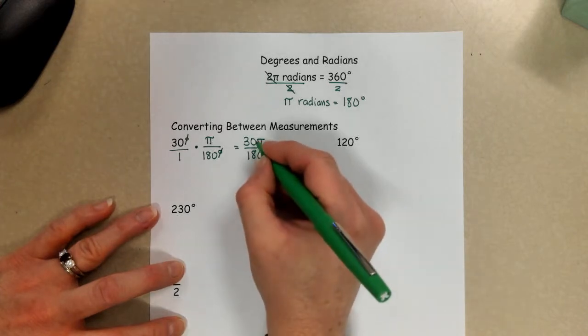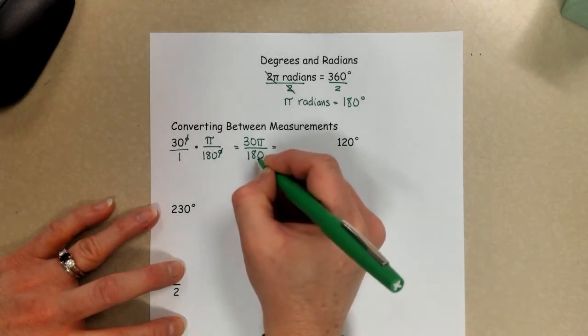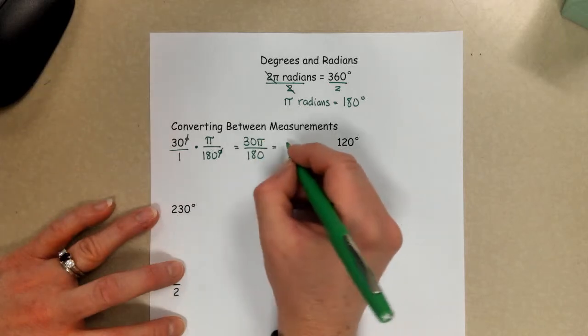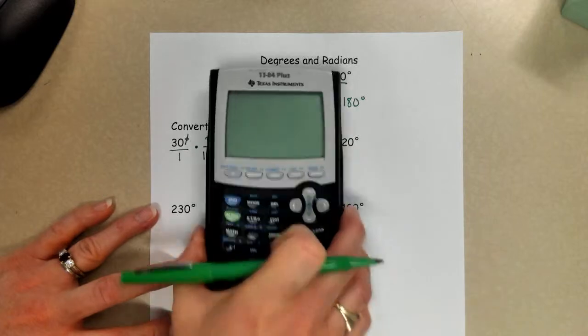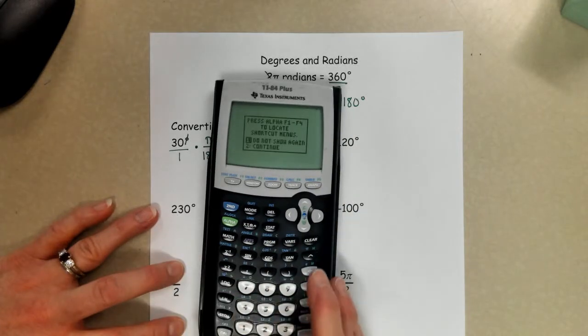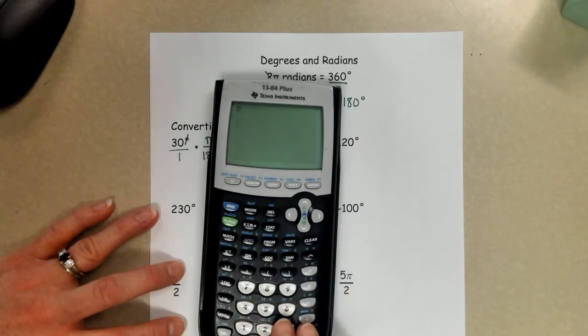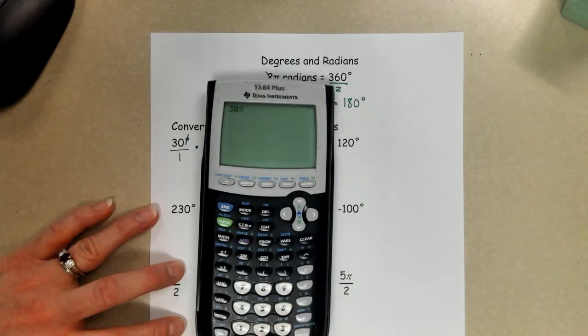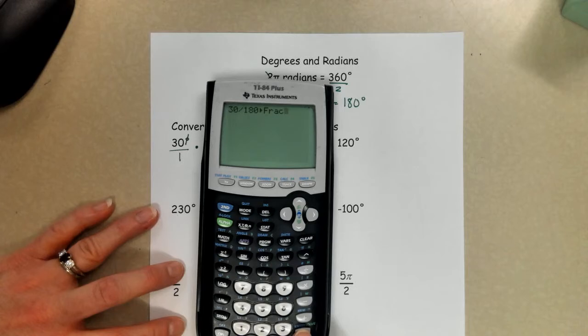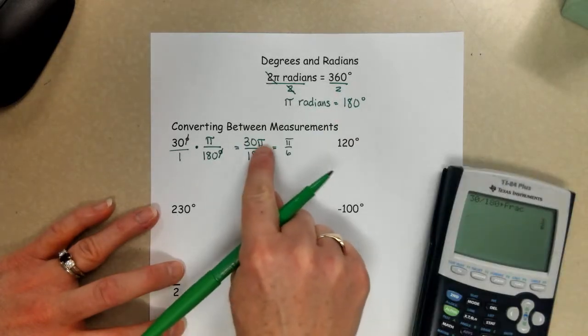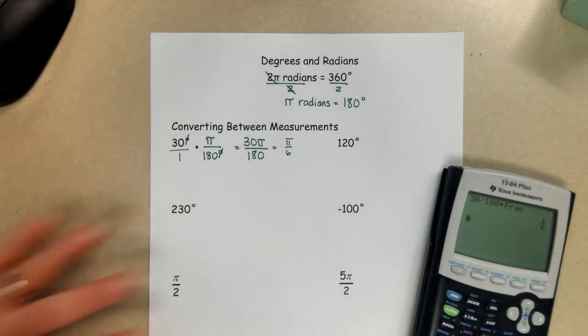Some of you can look at that and know that 30 and 180 both divide by 30. So I would have pi over 6. But you may also use your calculator to simplify that. Fun fact. On a TI, which is what I have in my possession today, it would be 30 divided by 180, and then math button and fraction. So then it would tell me it's 1/6, and then of course I know it was 1 pi over 6.